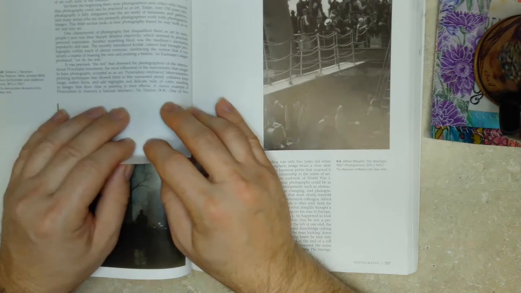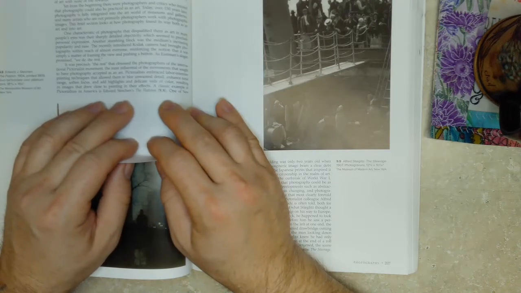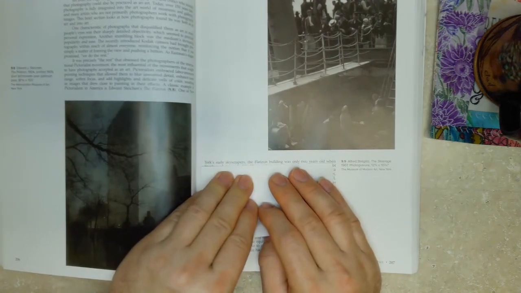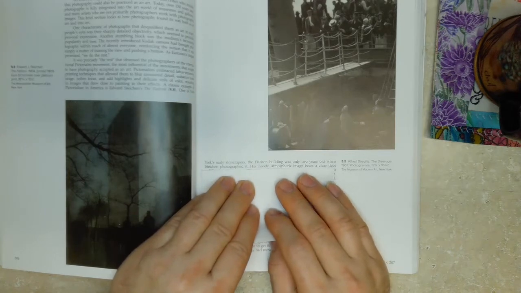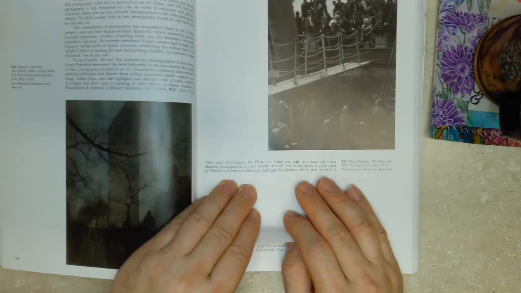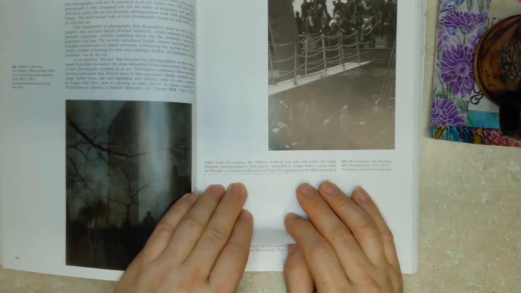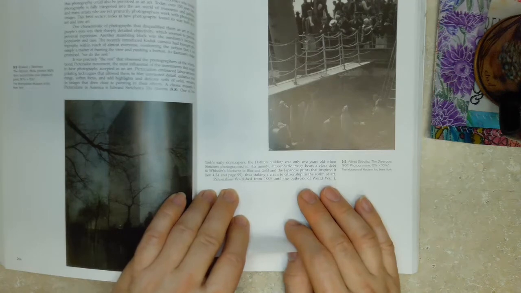A classic example of pictorialism in America is Edward Steichen's The Flatiron, one of New York's early skyscrapers. The Flatiron building was only 2 years old when Steichen photographed it. His moody, atmospheric image bears a clear debt to Whistler's Nocturne in Blue and Gold and the Japanese prints that inspired it, thus staking a claim to citizenship in the realm of art.